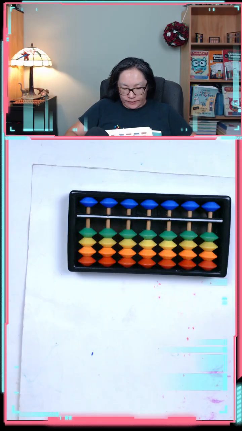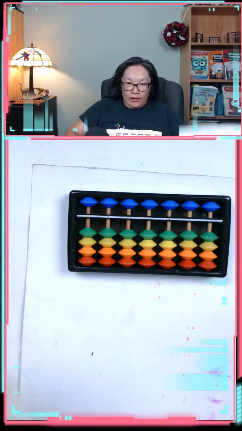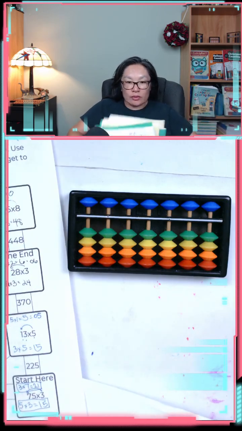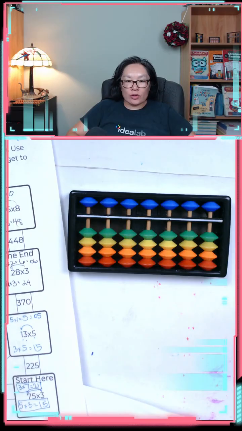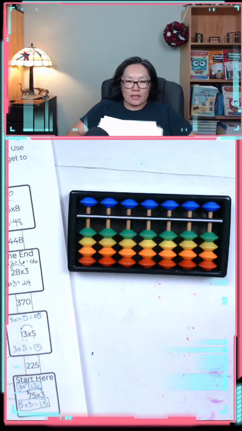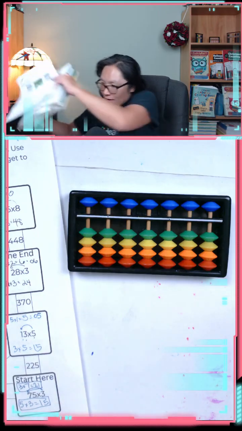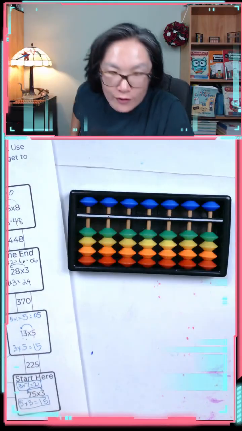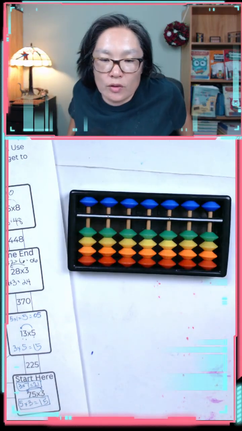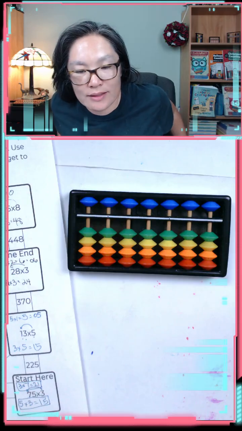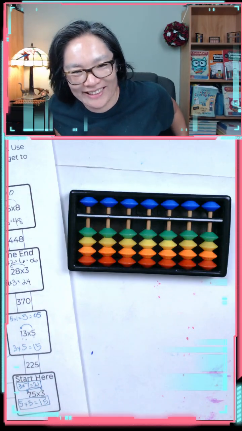Let's see. Okay, we're gonna do something simple. For those of us who learned old school math and understand place and time, does this add further enrichment? For those of us that have learned the old school math, yes, it's actually better.